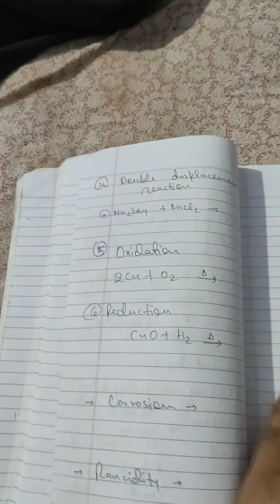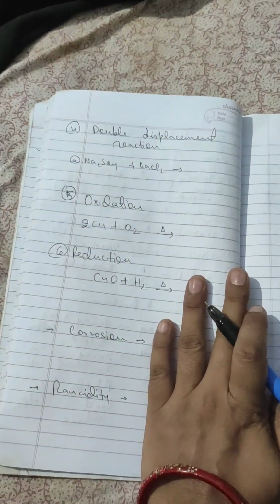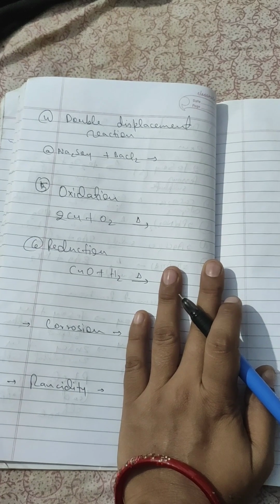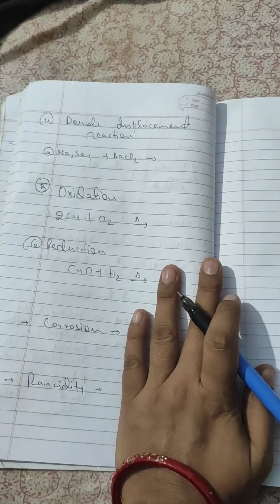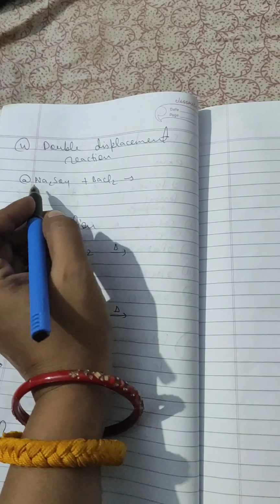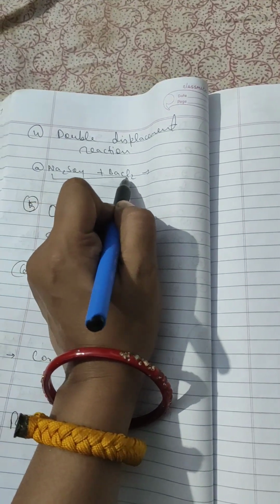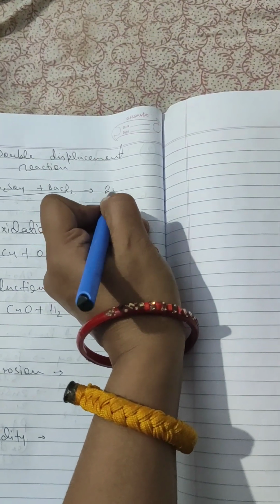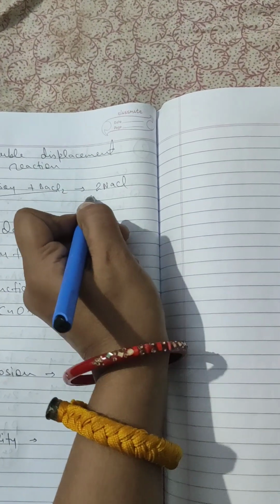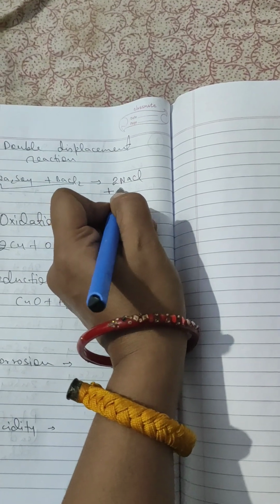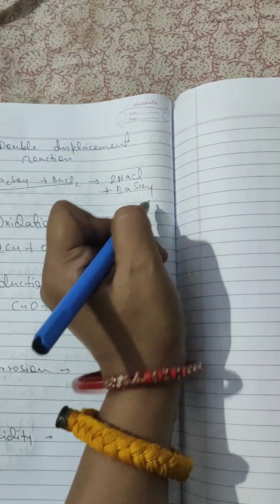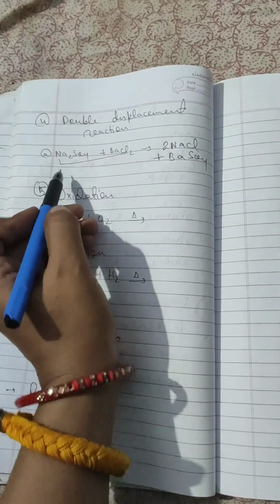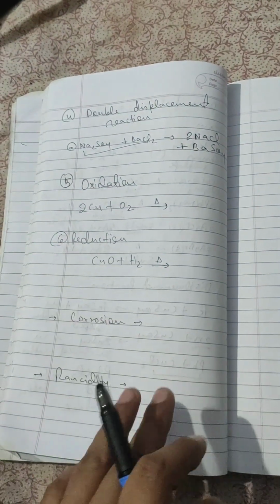And now there is a double displacement reaction. In double displacement reaction, sodium is the most reactive and it will displace with the chloride. So 2 NaCl will form here, common salt, and beryllium sulfate will be formed here. So this is our double displacement reaction. Two compounds displace with each other.